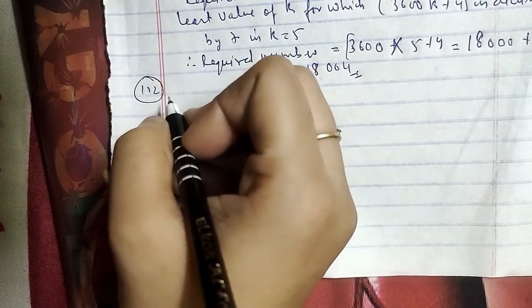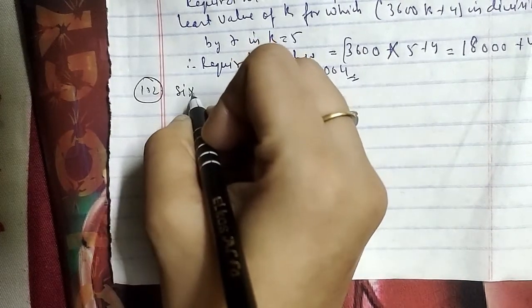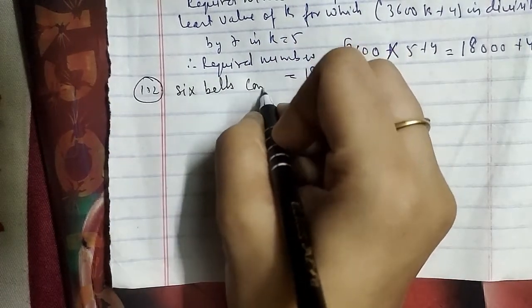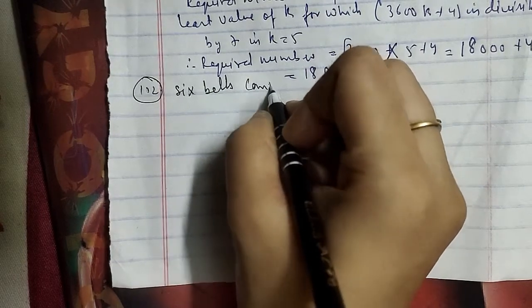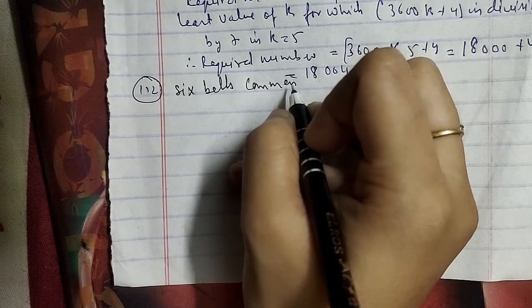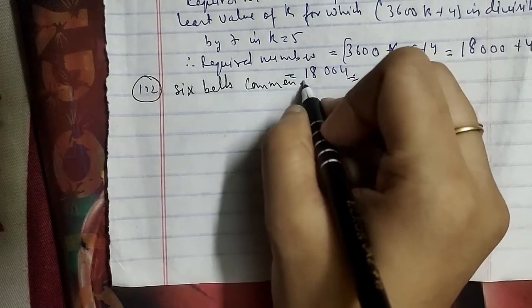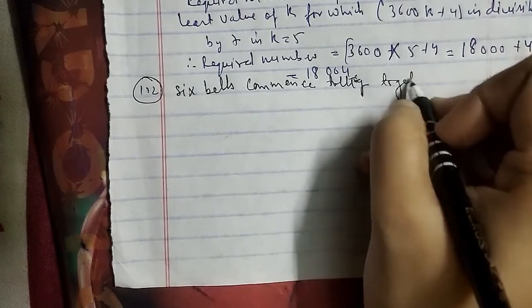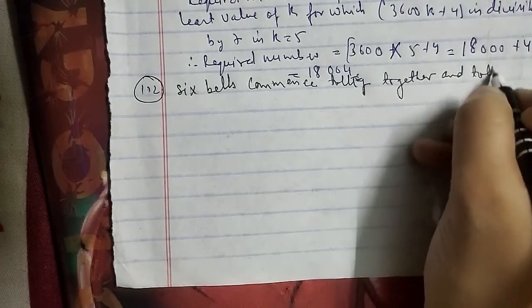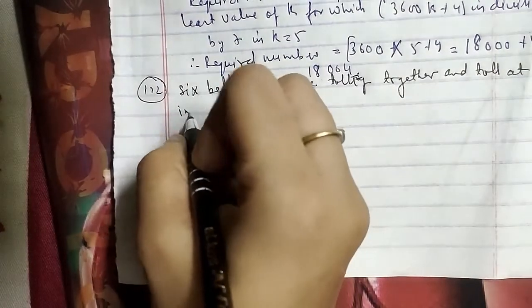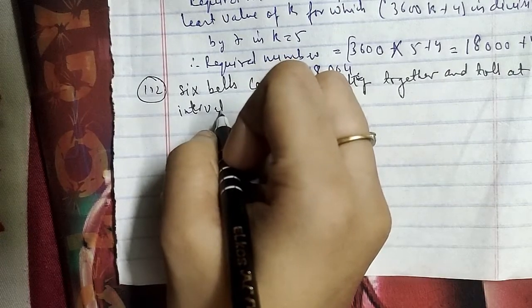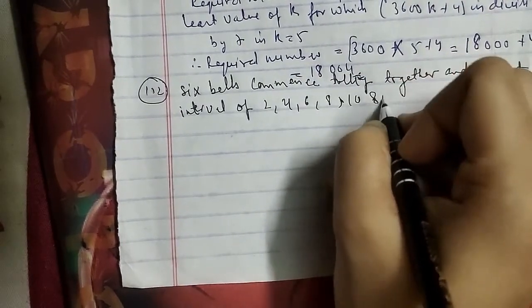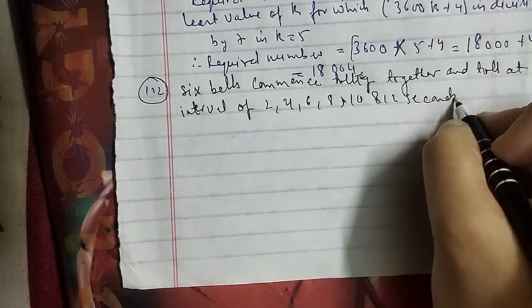So the question is as follows: 6 bells commence tolling together and toll at intervals of 2, 4, 6, 8, 10 and 12 seconds respectively.